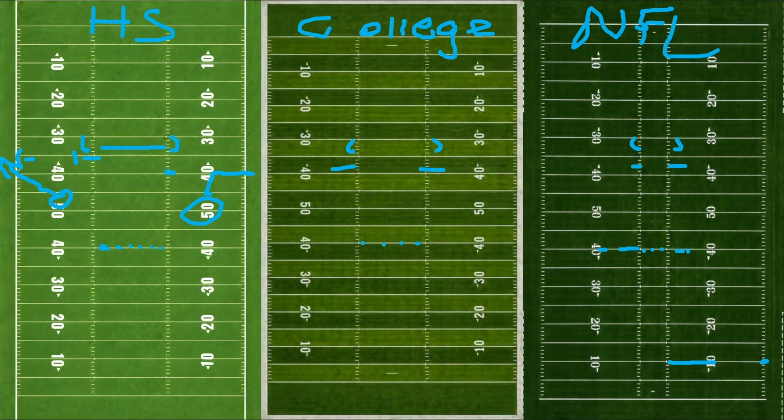So ball outside of the hashes, ball is placed to the nearest hash. Otherwise, between the hashes, the ball is placed on that hash. So you don't want to forget that, because that is very important.